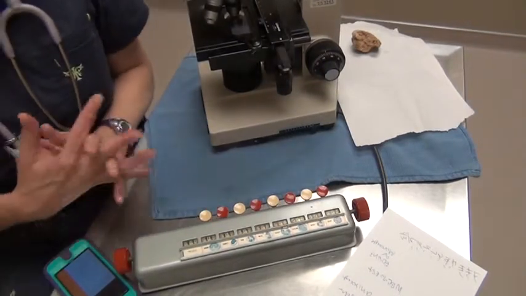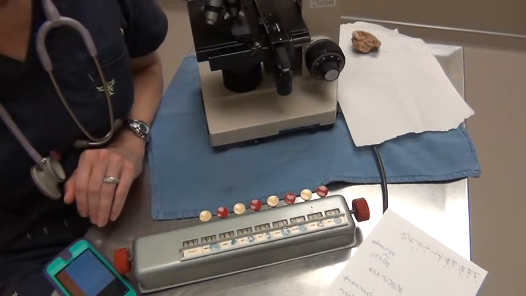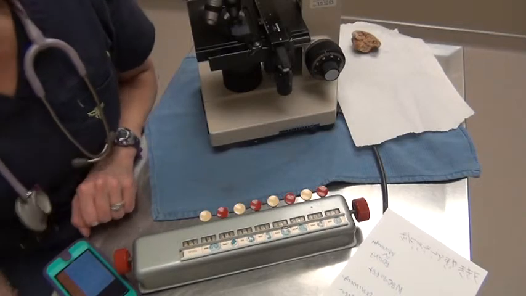And so this will conclude my examination of blood smear, and I will include the records of my findings with my video. Thank you.